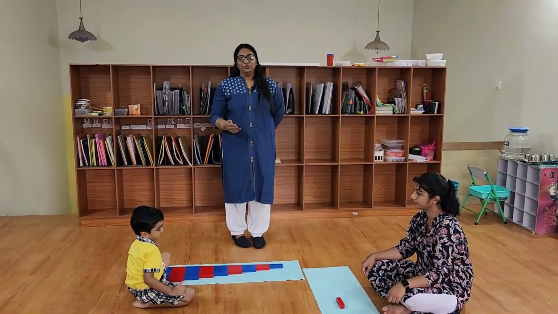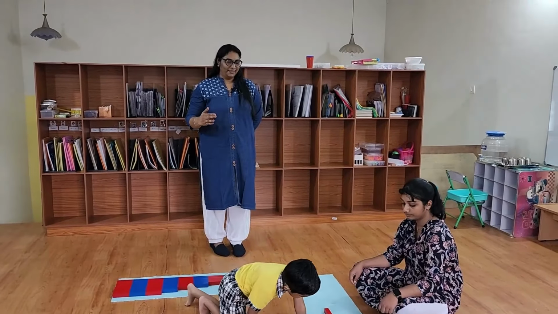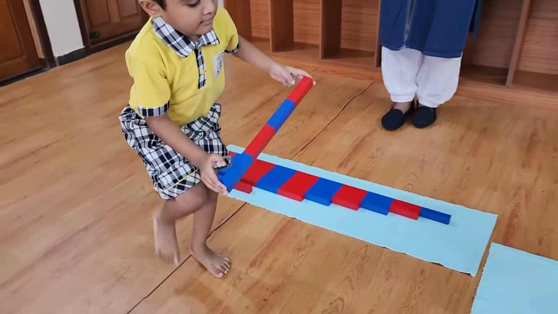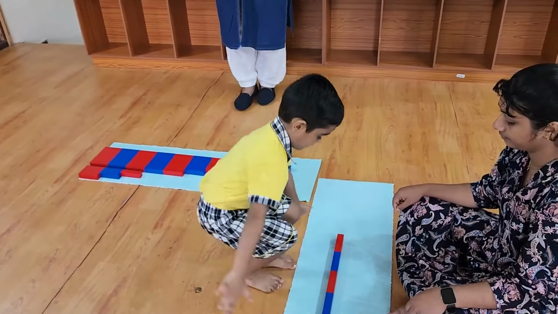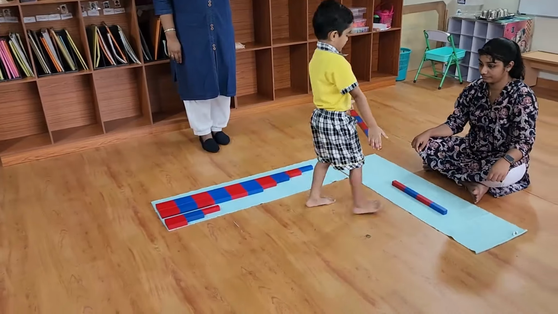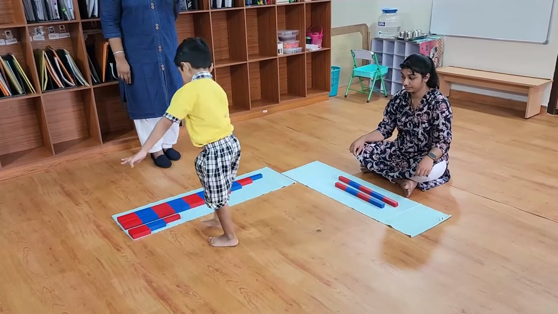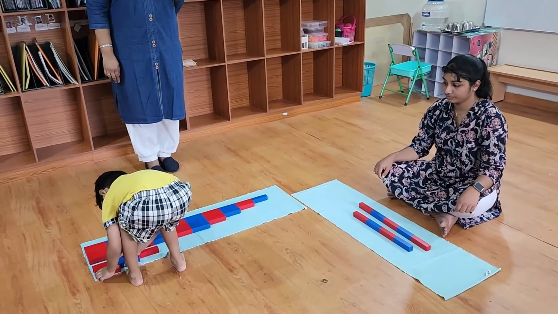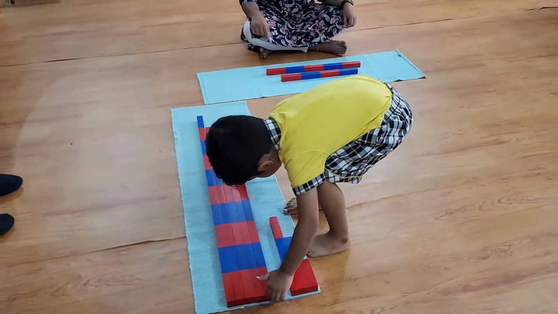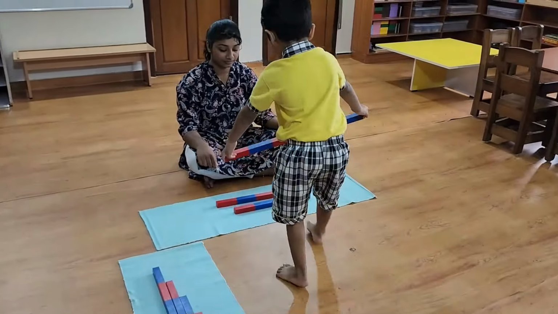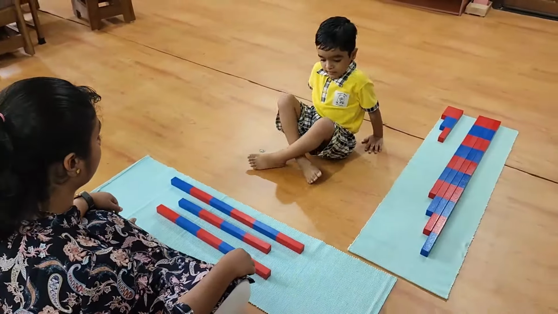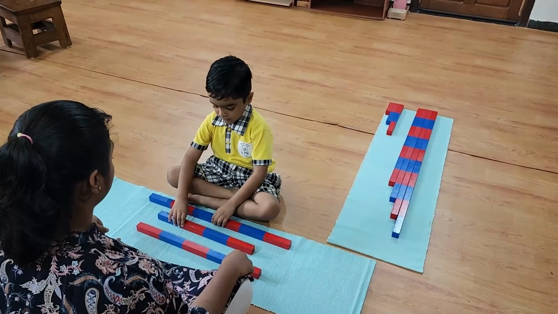After that you can move on to the next 3 numbers, 4, 5 and 6. Okay, can you take the next 3 rods to the mat? Slowly, slowly. It's okay, slowly. Arrange it from small to big.